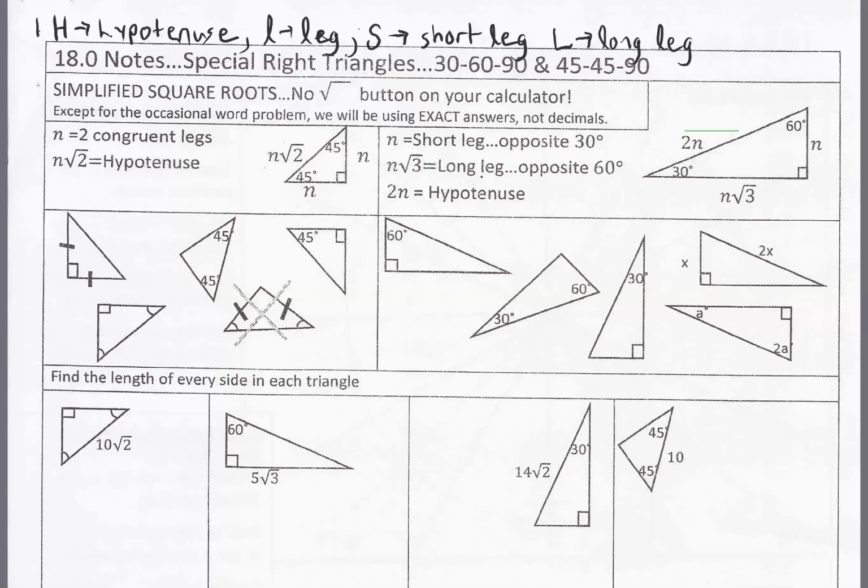Okay, so everything I do in red is going to have to do with the 45-45-90, and everything I do in blue is going to have to do with a 30-60-90.